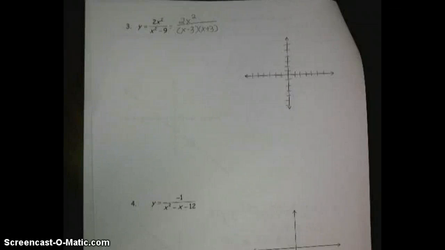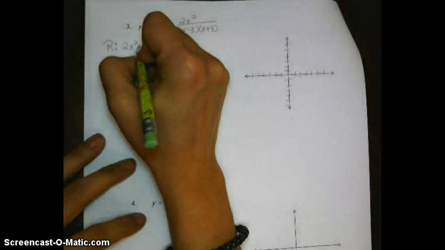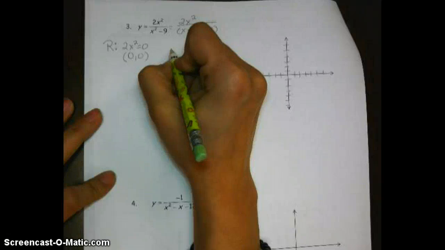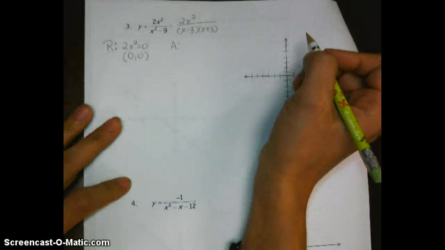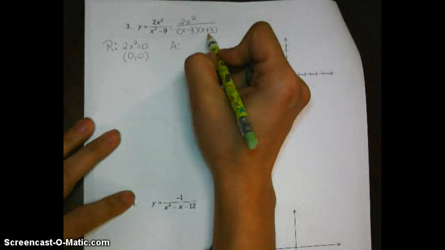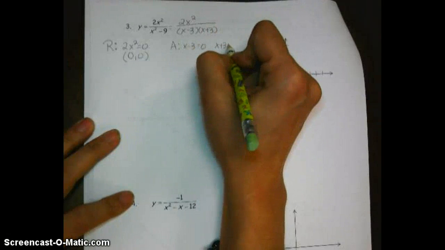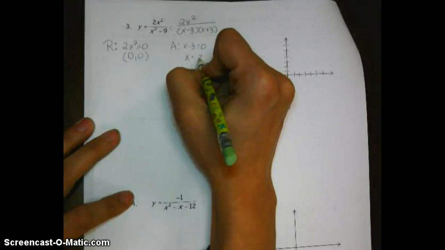So what we're going to do is switch gears to our RATEY method that we learned earlier this week. So first we're going to cover R's, the roots. This happens when we set the top equal to 0. So 2x squared is equal to 0 when x is 0. So that gives back a coordinate of 0, 0. Asymptotes: vertical asymptotes are found when we set the bottom equal to 0. It's already in factored form for us, so we set each factor to 0. So I have a vertical asymptote at x equals 3 and x equals negative 3.